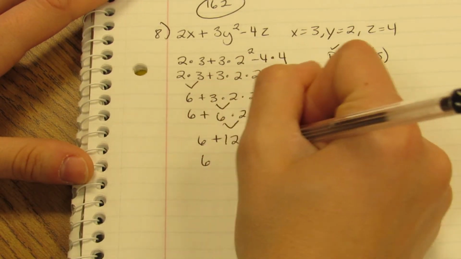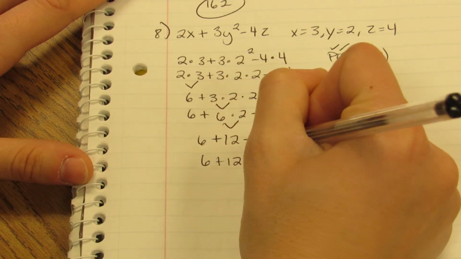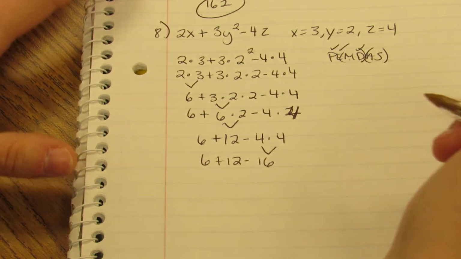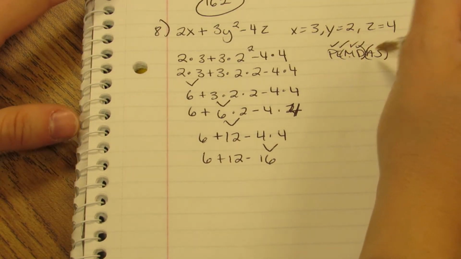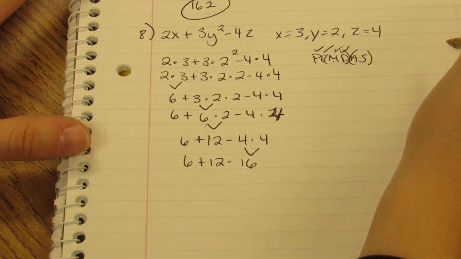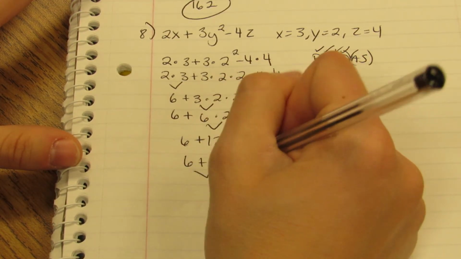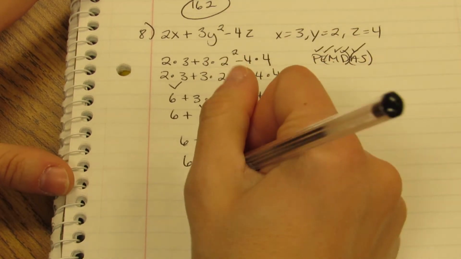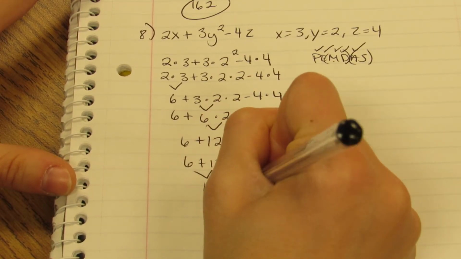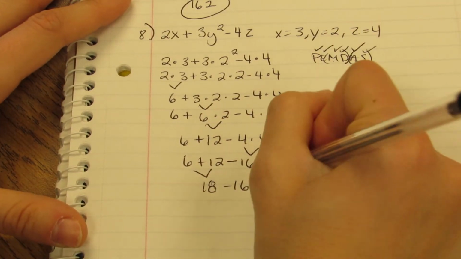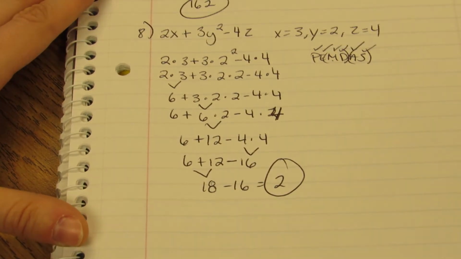Alright, I'm going to rewrite it. Alright, now I'm done with multiplication and division, and move on to addition and subtraction. So I'm going to add first because it's on my left side, and I get 18 minus 16. Lastly, I'm left with subtraction, and my answer is 2.